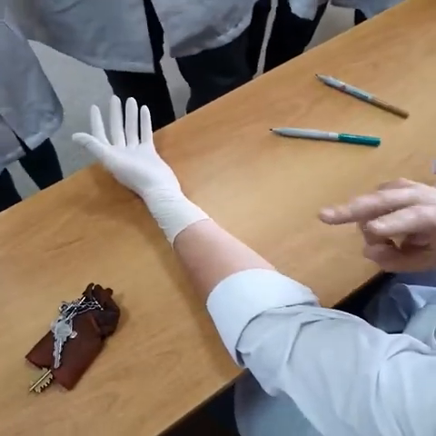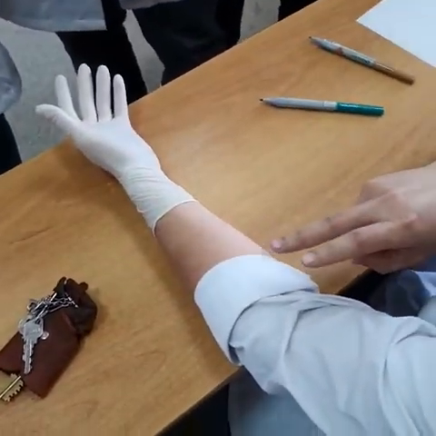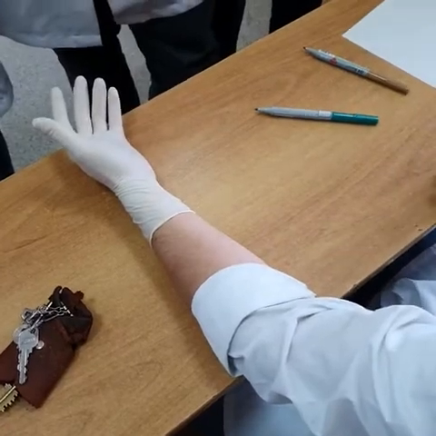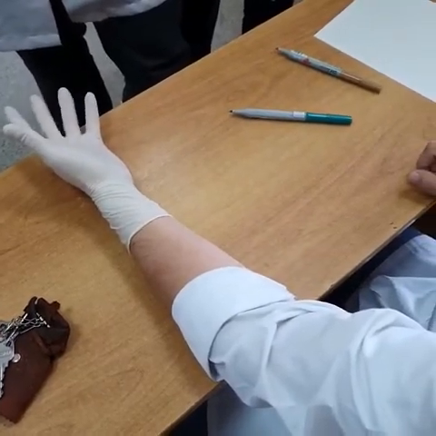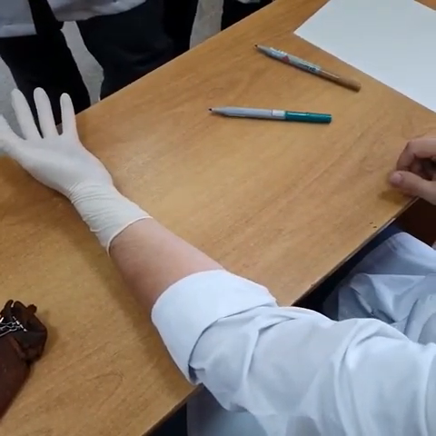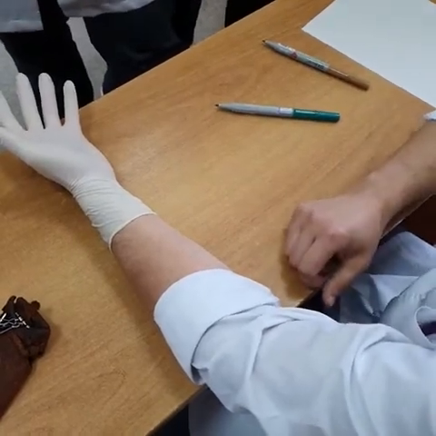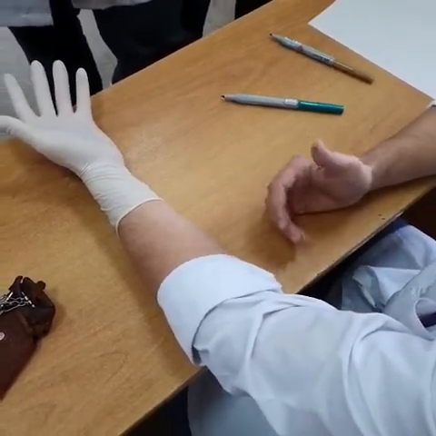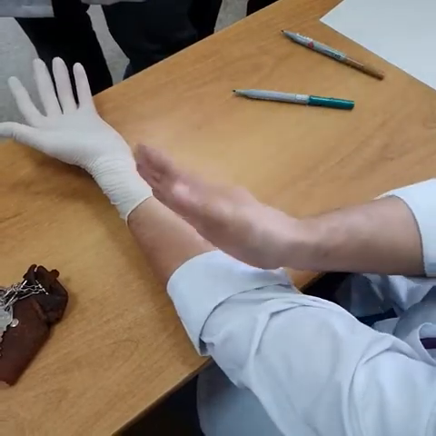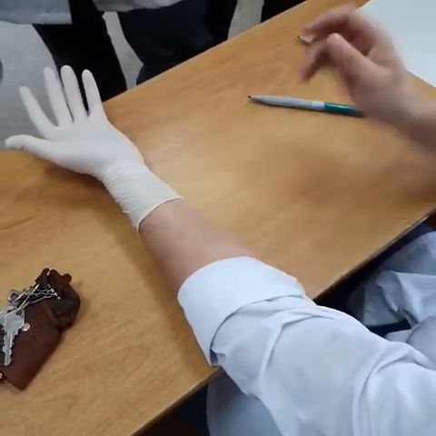Artery is divided into two terminal branches. Which one, Nabil? Brachial artery divided into two terminal branches. Yes, Nabil. Radial artery and ulnar artery. Well, radial artery passes on the lateral side, ulnar on the ulnar side.